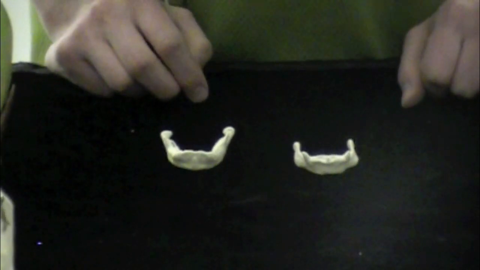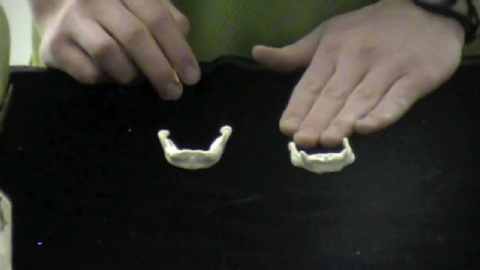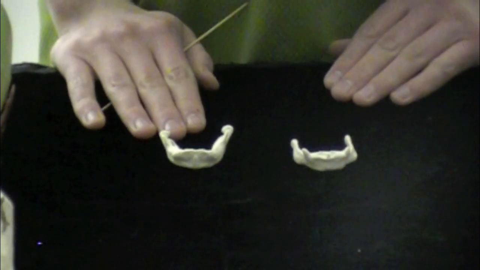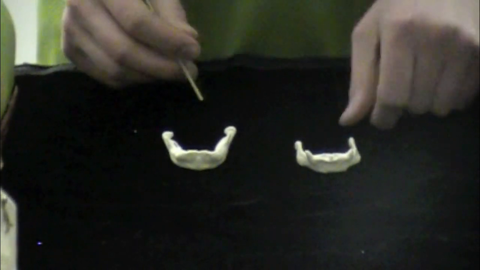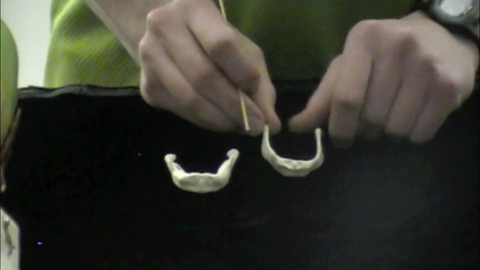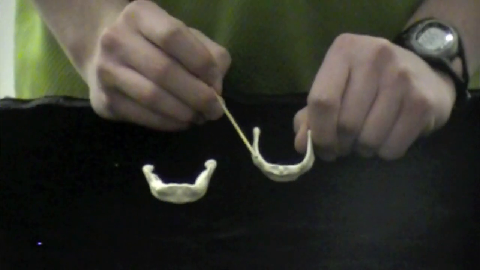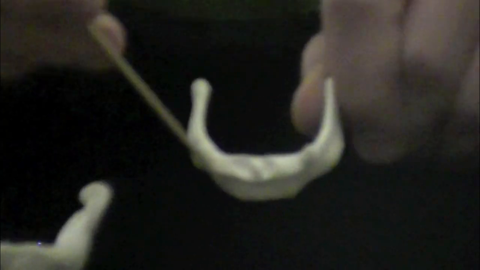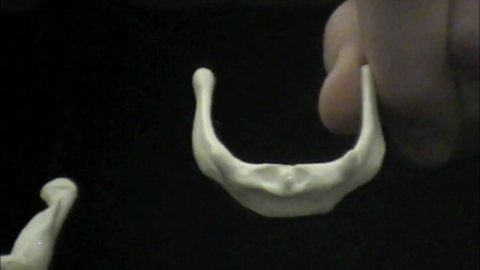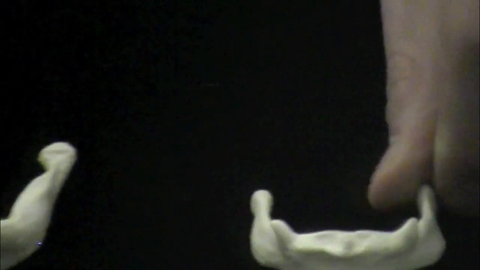Alright, now we're going to go over your hyoid bone. This here is your hyoid bone, and this here is an infant mandible. I have them side by side because they can be easily confused. But we're going to take a look at some of the structures here on this hyoid bone. You're going to have the greater horns, and then the body. And this one you can't really see the lesser horns, so we're not going to worry about it.